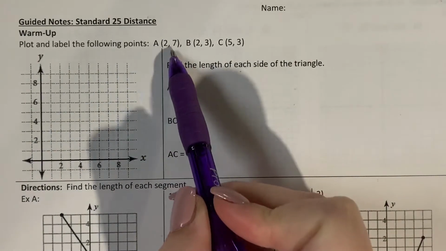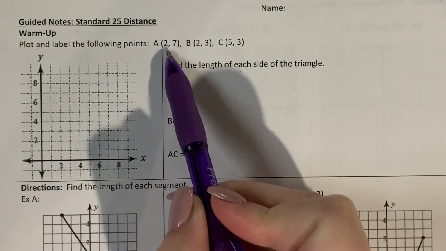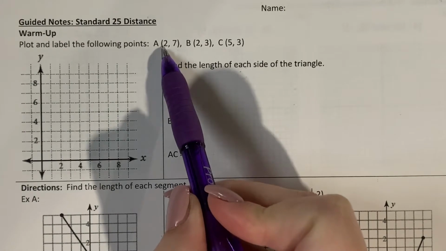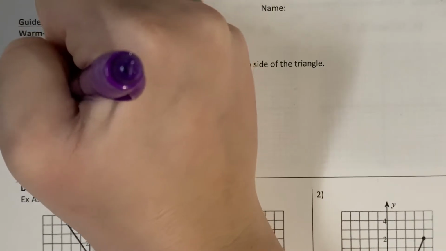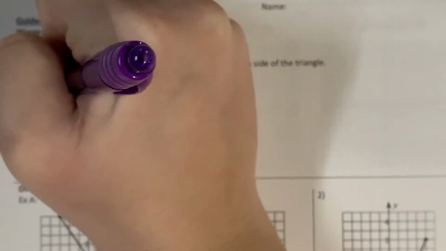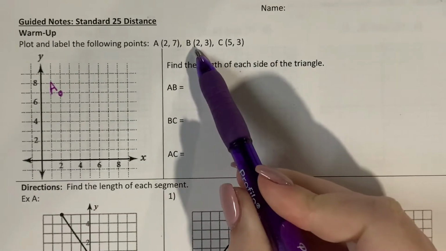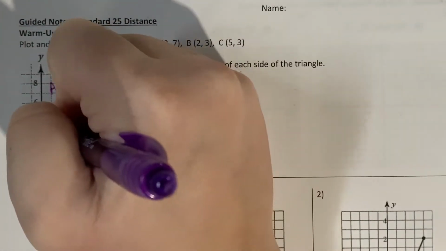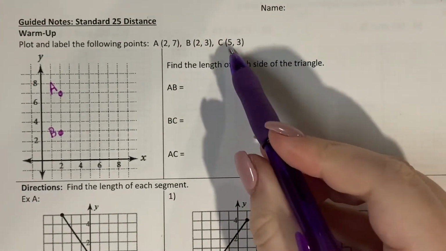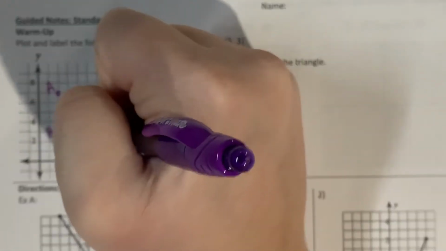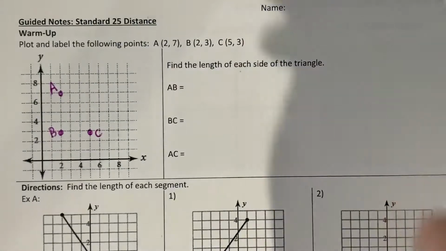So for point A, I need to put a point at 2, 7, which means x is 2 and y is 7. So 2, 7, that's my point A. My point B is at 2, 3. And my point C is at the point 5, 3. So I have 3 points.